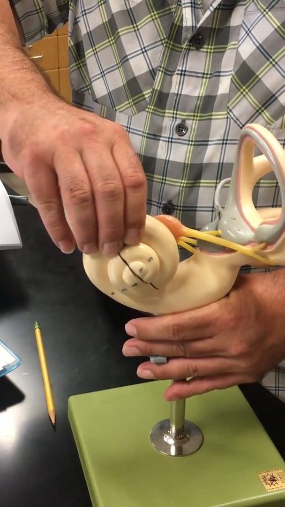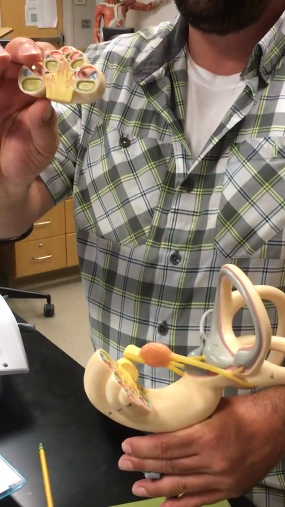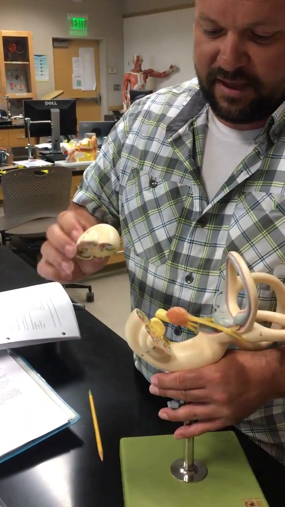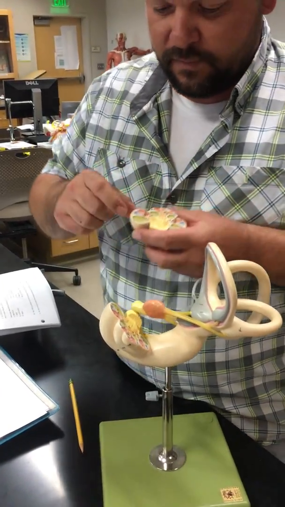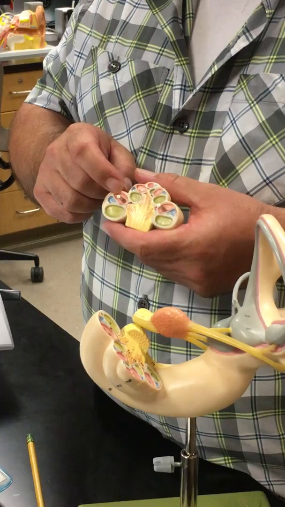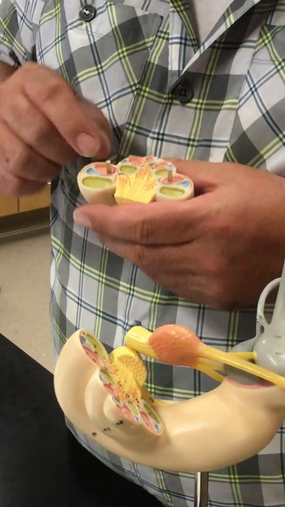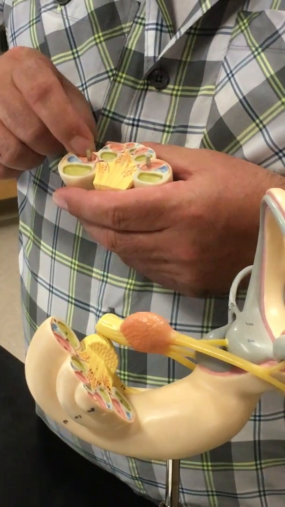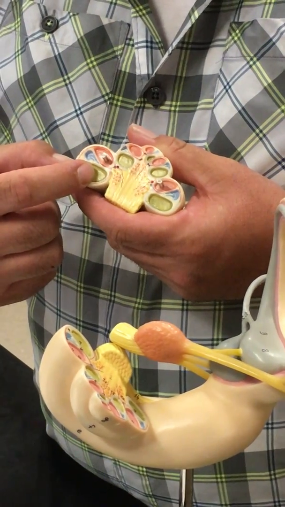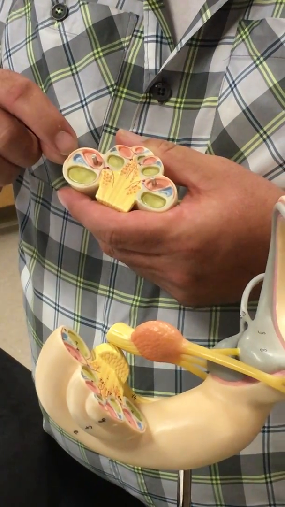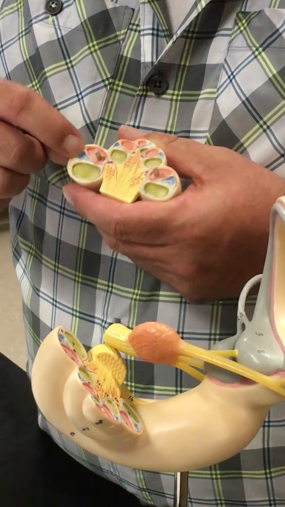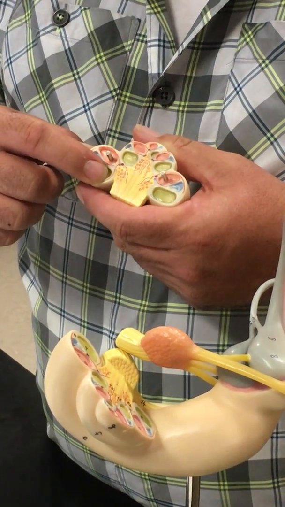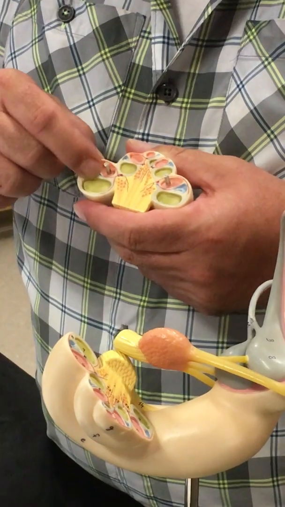No one actually probably did this, but this comes apart. And we can see inside this snail shell. And there are a couple of different tubes you need to be aware of. We have things like a tympanic canal, a vestibular canal or duct, and a cochlear duct. In between the cochlear and vestibular, we have what's known as a basilar membrane.